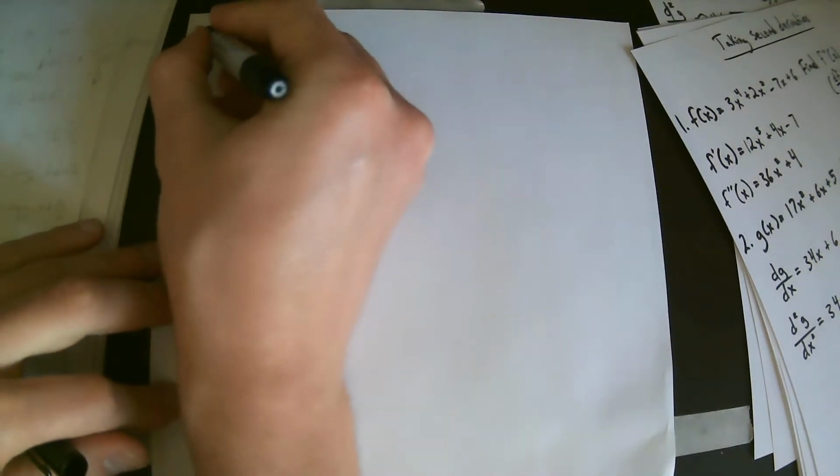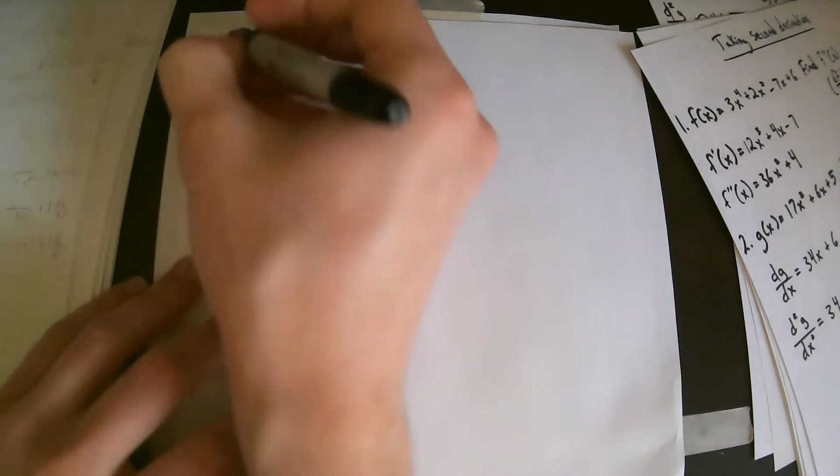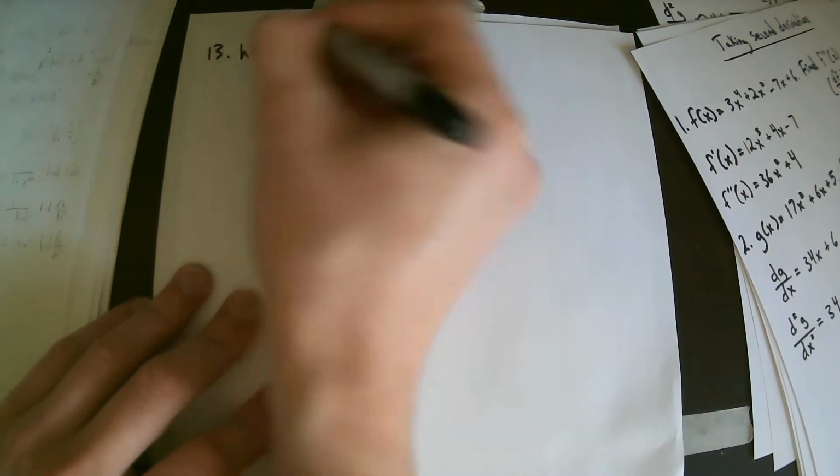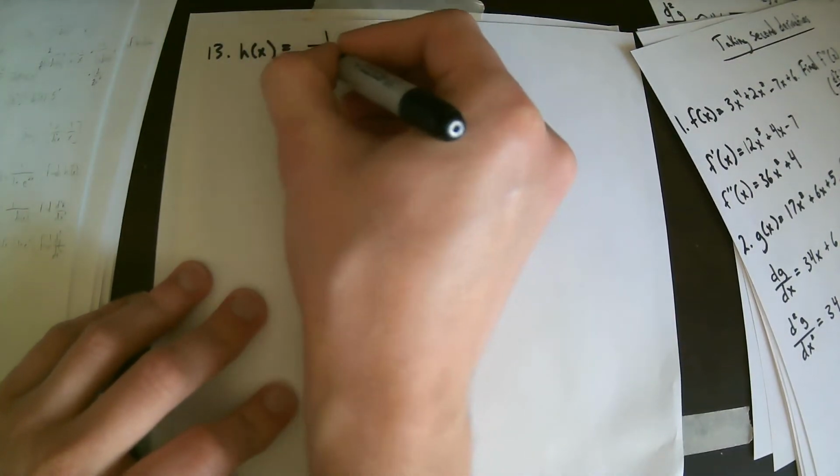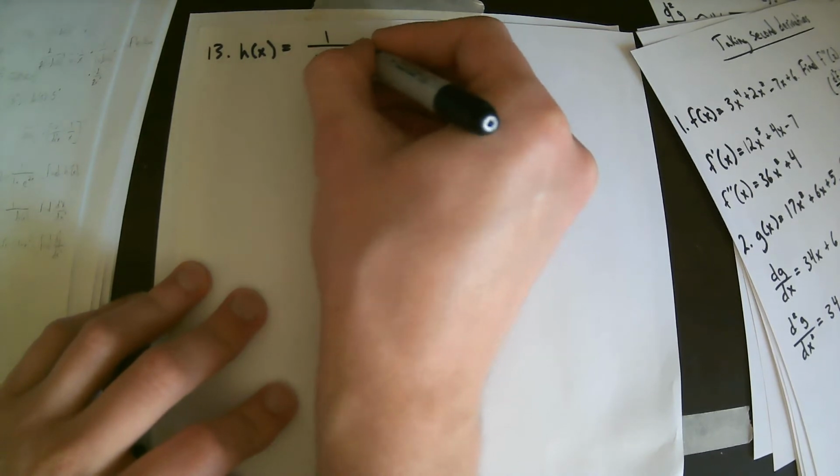Alright, 3 more. You need me to stop? Okay. Let's do another one. H of x equals 1 over 1 plus e to the 2x.